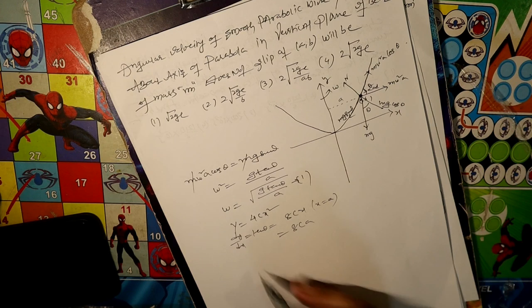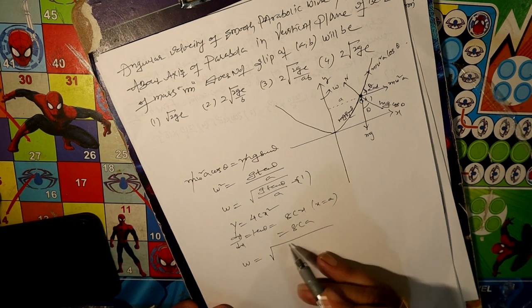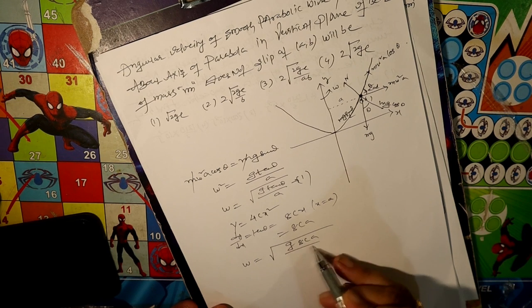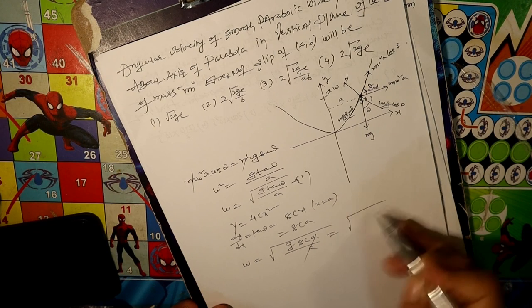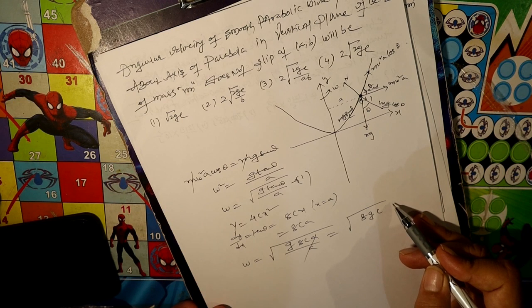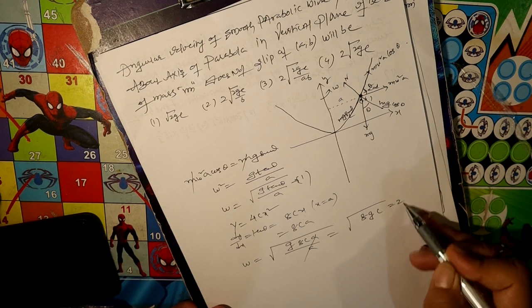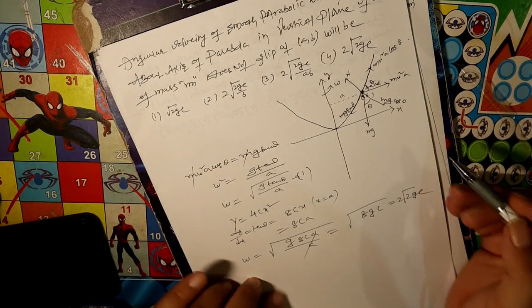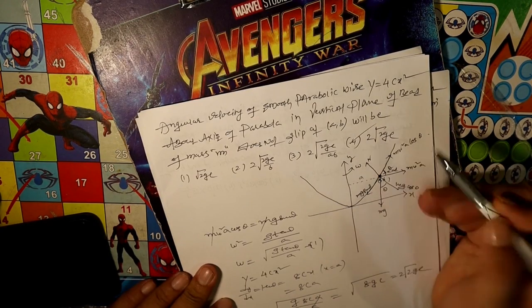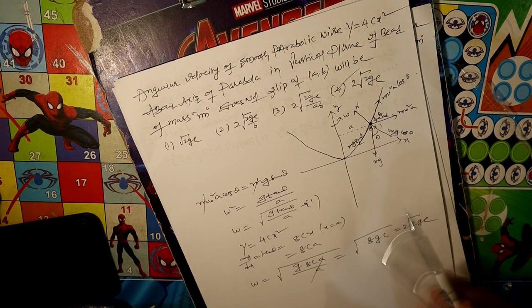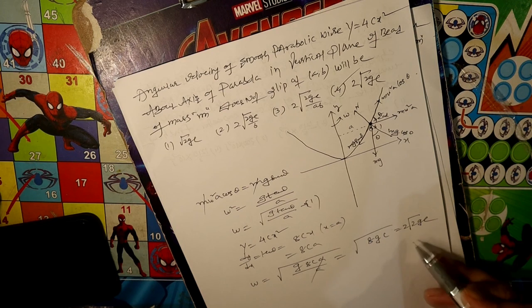So substitute this value in this equation. Omega is equal to square root of g tan theta, which is 8ca, divided by a. That is equal to 8gc. So finally we get here 2 root 2gc. In the given options, the fourth option is correct. So this is an easy question, 2 root 2gc.